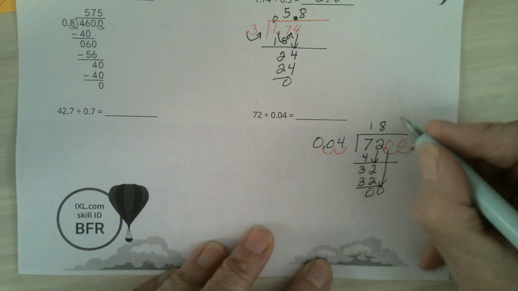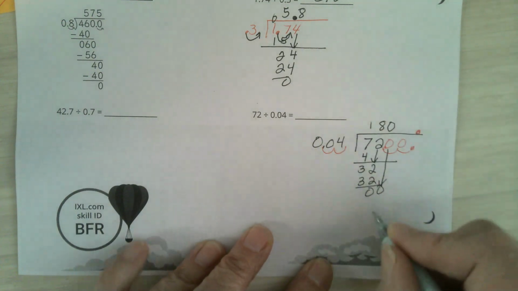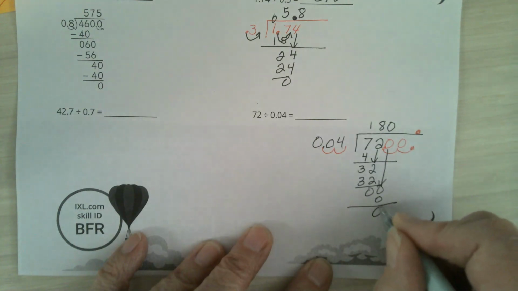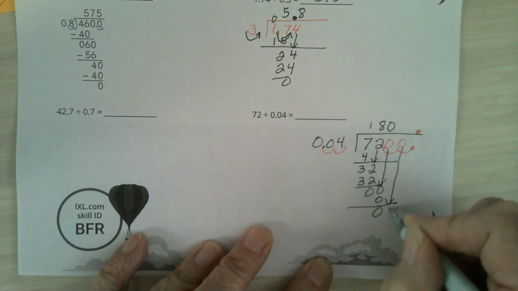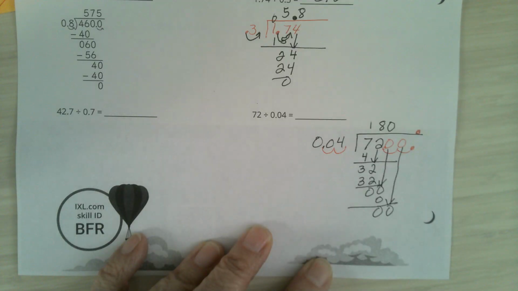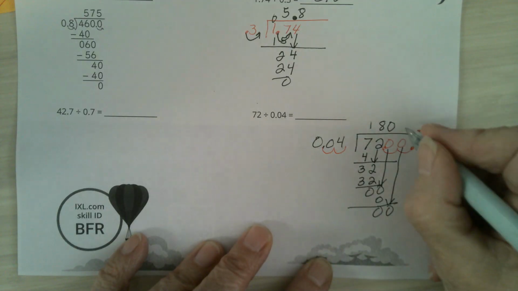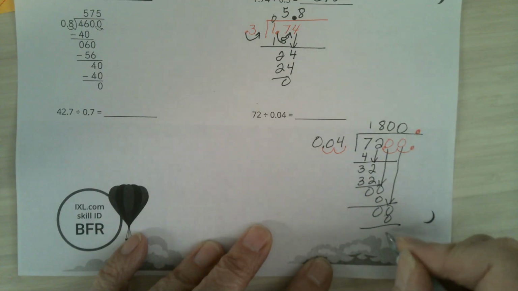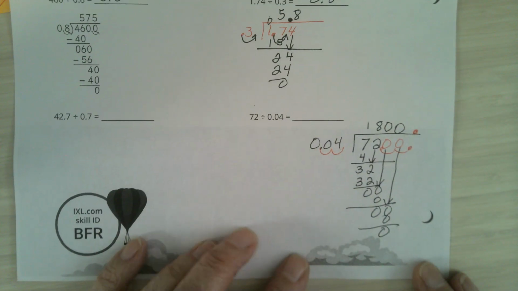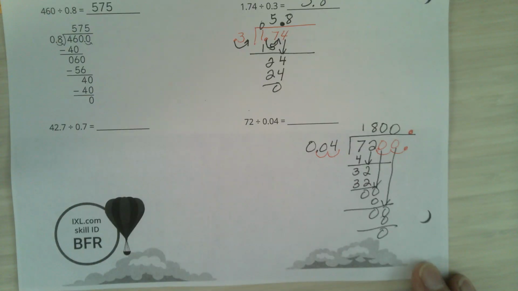How many 4's are in a 0? 0. 4 times 0 is 0. Subtract. Bring down. How many 4's are in a 0? 0. And there are no other numbers to bring down. Any questions on this problem?